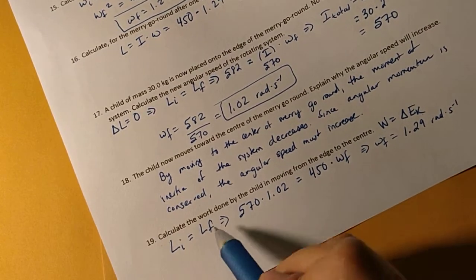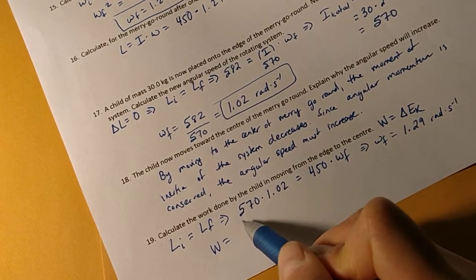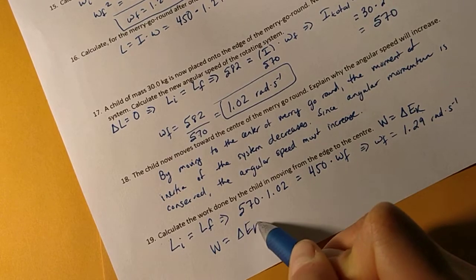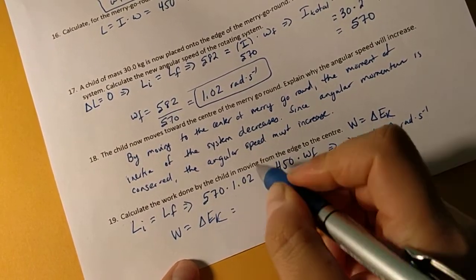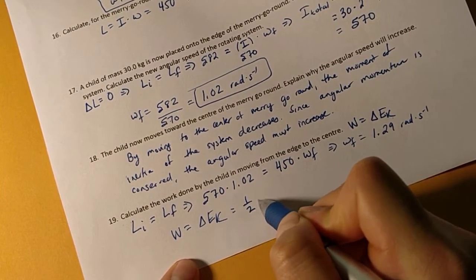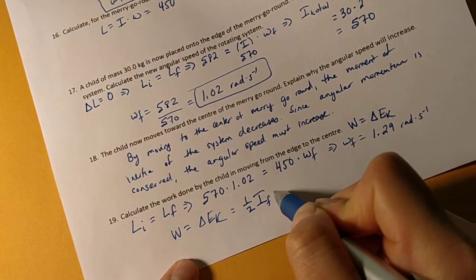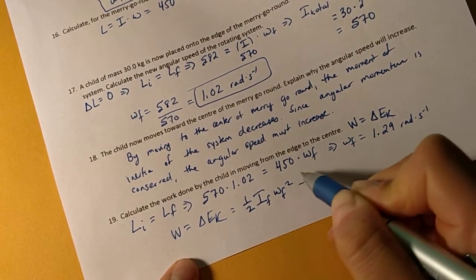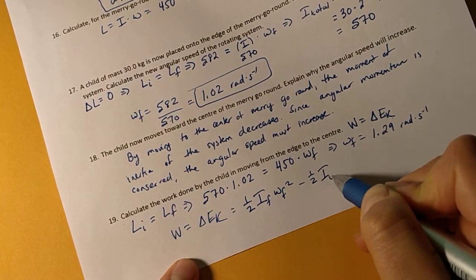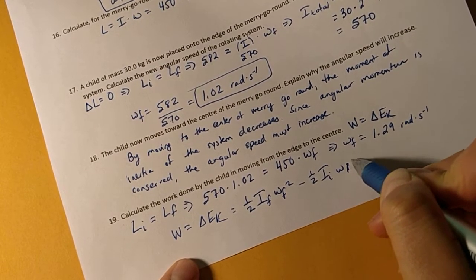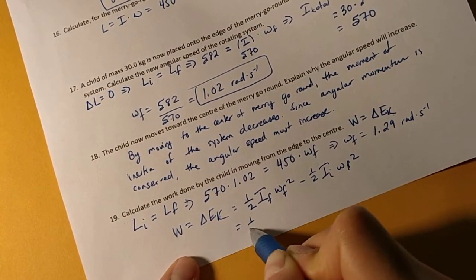Okay, and then we know that work equals delta E sub k, which is 1/2 I final omega final squared minus 1/2 I initial omega initial squared. So I'll plug in 1/2.